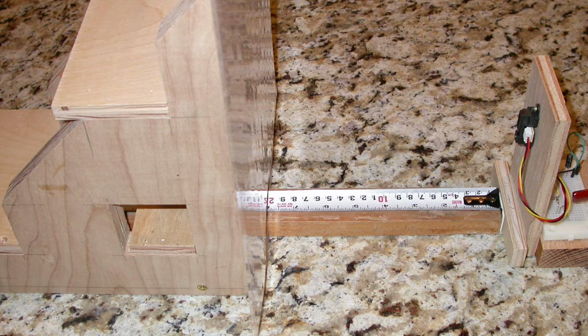Here is a setup that I built so that I could accurately set the target at a specific distance from the sensor. I noticed that the sensor is sensitive to the angle of the target, so I made the test setup guarantee that the target angle was always perpendicular to the sensor beam.